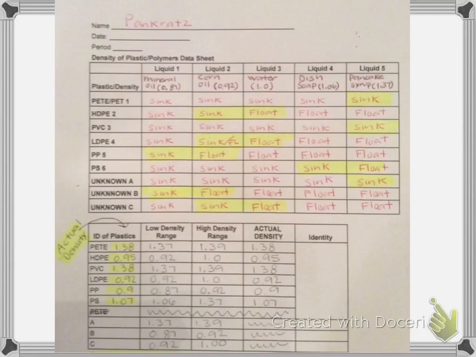Now what I'm going to do is take my low density ranges of the ones that I circled, and go ahead and fill them in. Your sinks are going to be your low density range. So when we look over here for PET, I'm going to put 1.37 right there in that low density range. So my 1.37 is going to be my low end for PET.